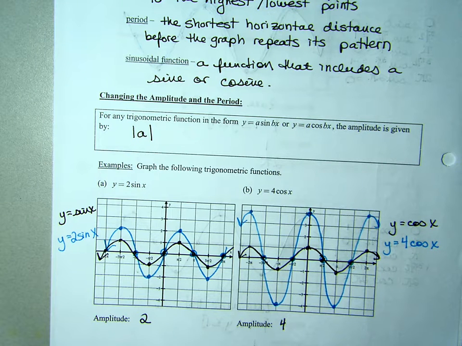If you look in letter A, amplitude is 2. In B, the amplitude is 4. C, the amplitude was absolute value of -1, 1. D, 1/2. It's always a distance. Amplitude is always positive. The negative just means we flipped the thing.